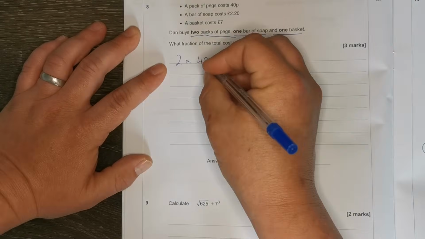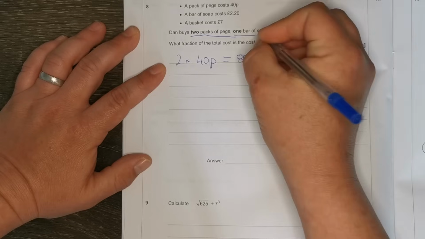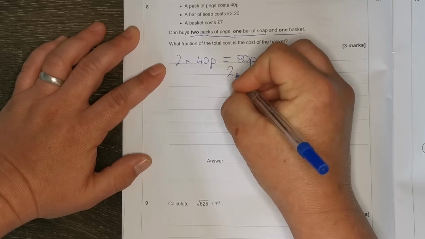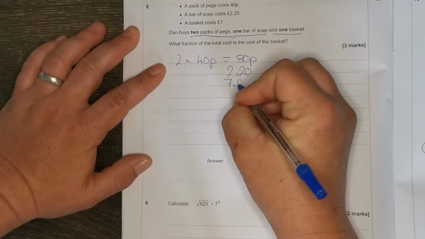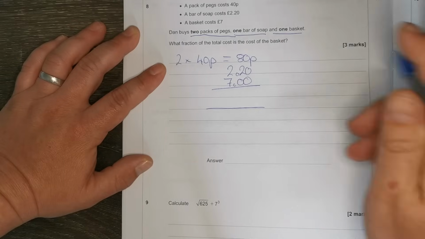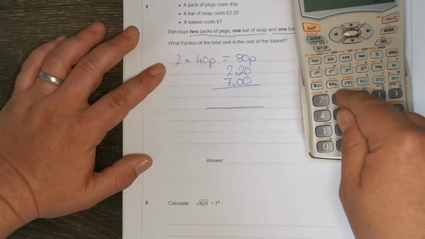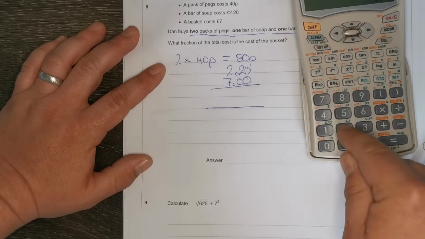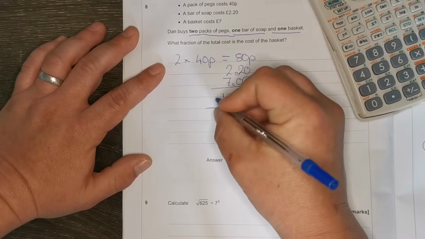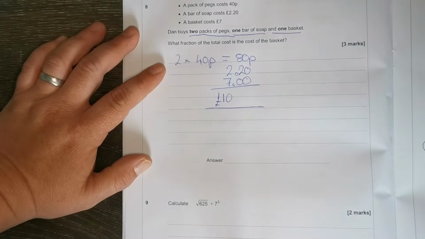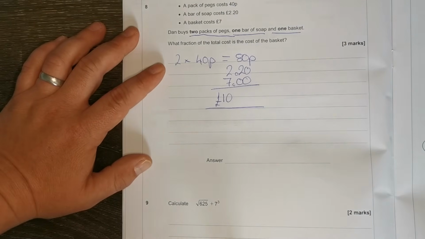So 2 packs of pegs at 40p is 80p. He buys 1 bar of soap, which is £2.20, and 1 basket. So let's get our total amount there. We can do it on the calculator. Just careful, I'm going to put the 80p in as 0.8, then £2.20, and my £7. That's £10 in total. Just check, does that look right? Well, that's £3 put together with that. That looks great. So it's £10 in total.